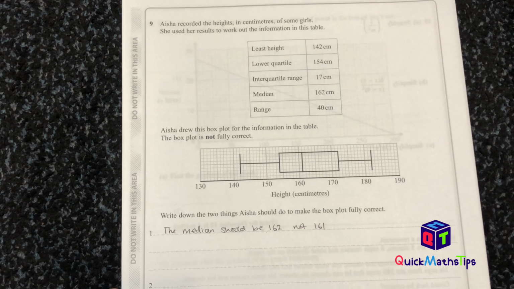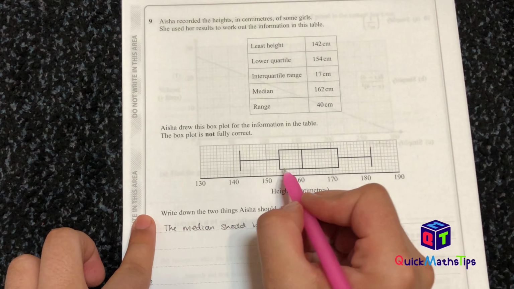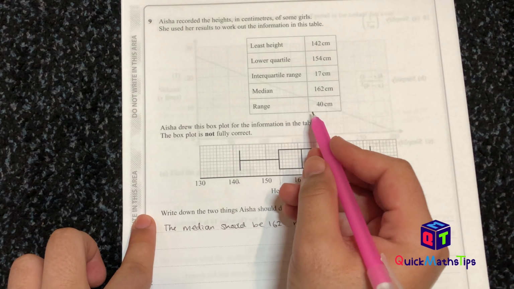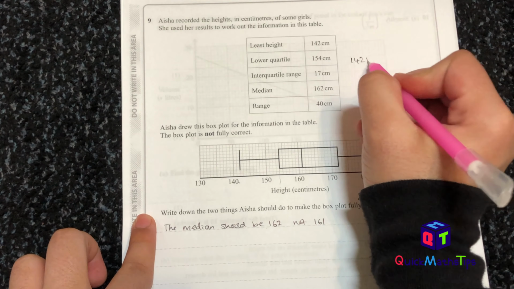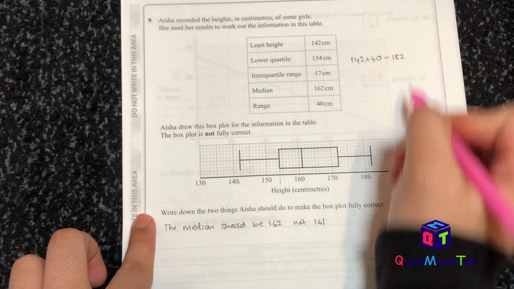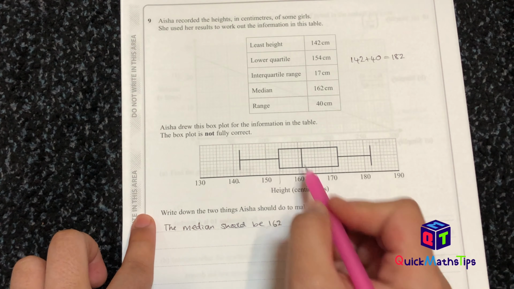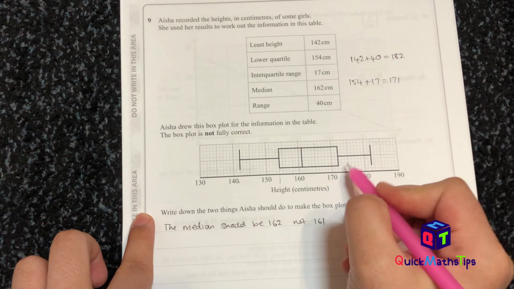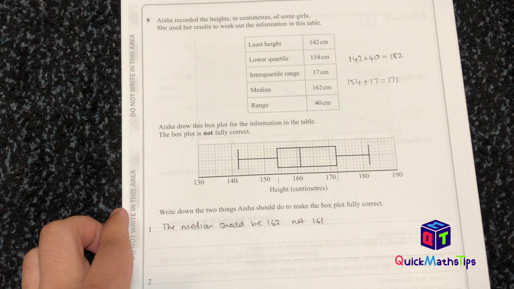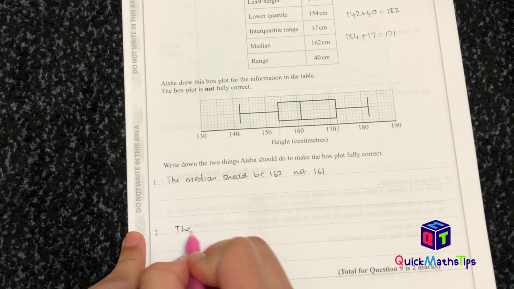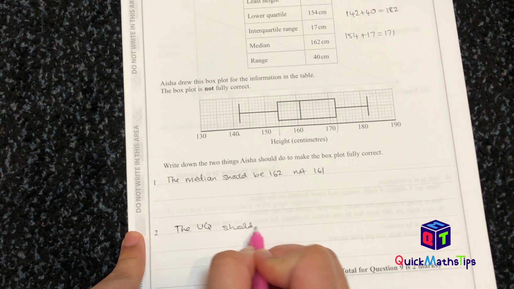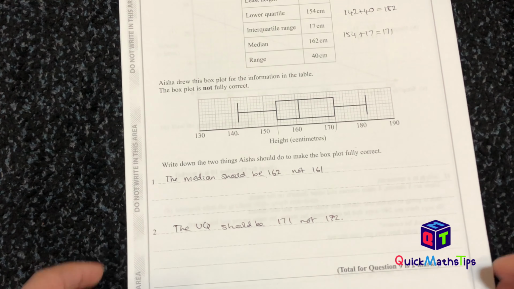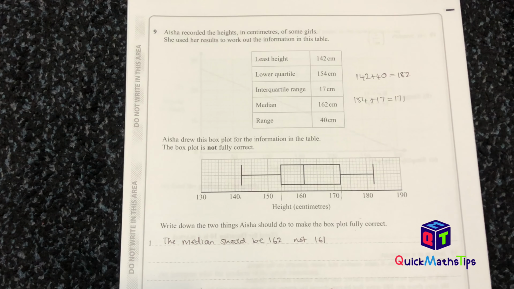Okay? Next mistake. Okay, so let's check. Lower quartile 154, that's right. Least height, that's right. Range 142 plus 40 equals 182. That's also plotted correctly. Upper quartile, it doesn't say, so lower quartile 154 plus 17 equals 171, but she's plotted it at 172, so that's going to be incorrect. Okay, so the upper quartile should be 171, not 172. So these are the 2 things that are wrong with her box plot.